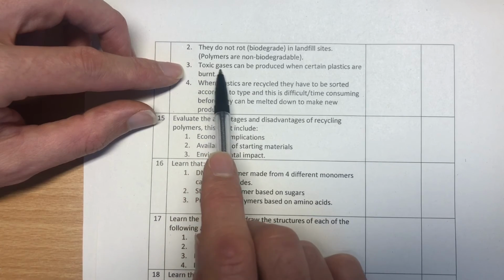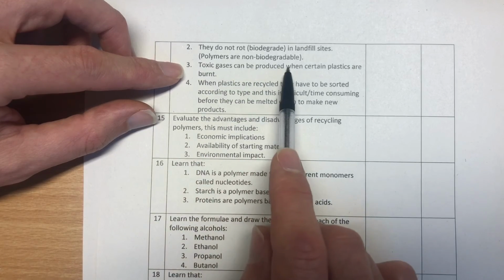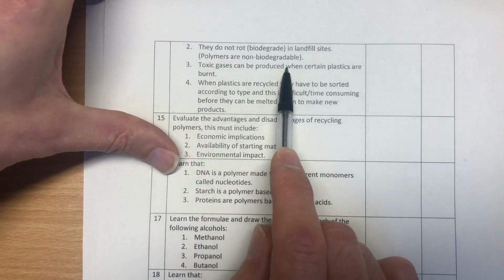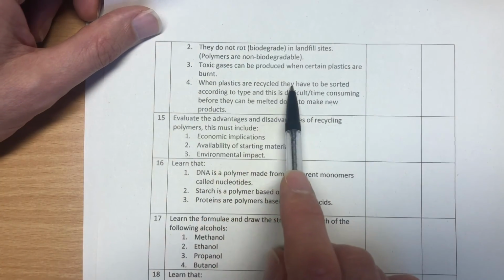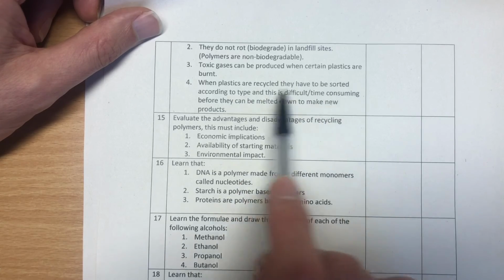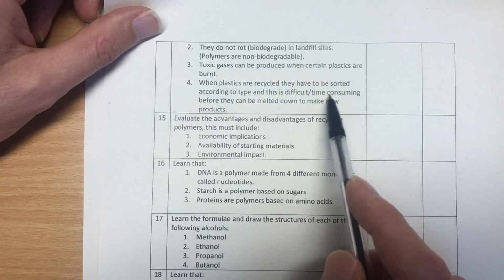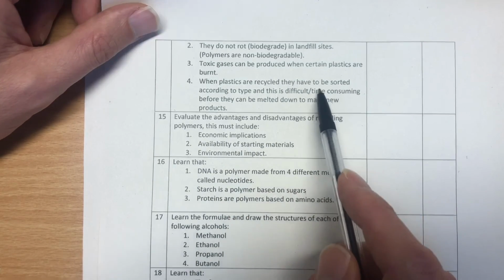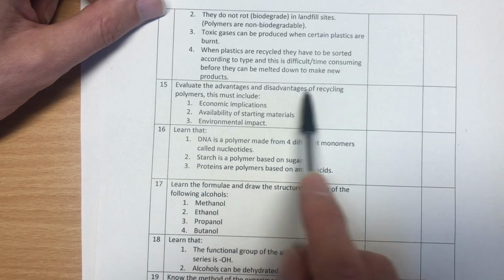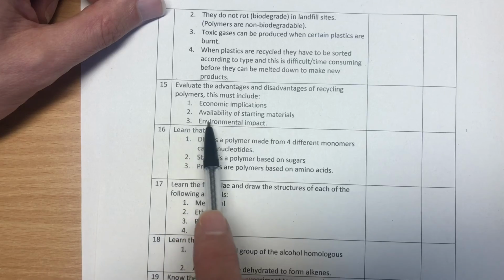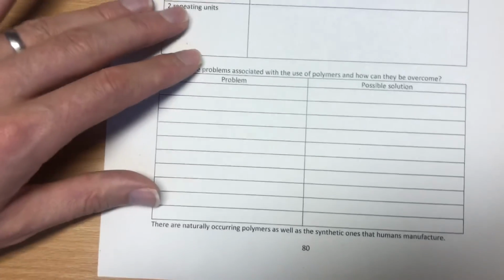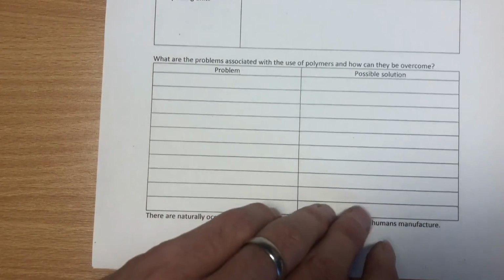Number 3, you can burn and incinerate waste, but that can produce toxic gases. That's obviously not great for the environment or people. When plastics are recycled, so we do want to recycle them, but there's so many different types of plastic, it's just a nightmare because they have to be sorted by hand, it's time consuming, it's very costly. So we've got the advantages and disadvantages of recycling polymers here, economic implications, availability of starting materials, and the environmental impact. So that's a great source of information, and you can use it to fill that box in there on page 80, find it yourself.